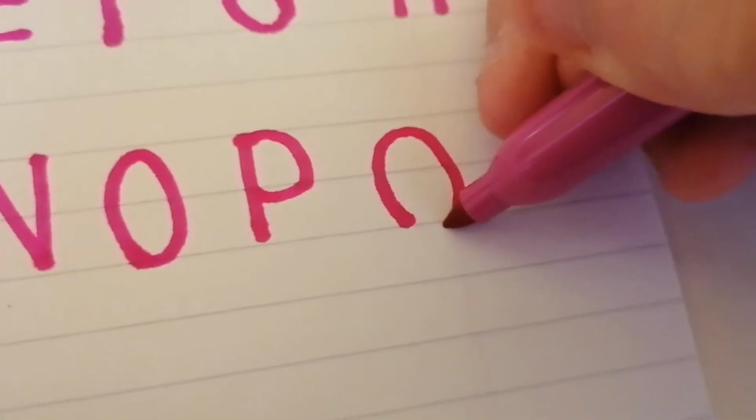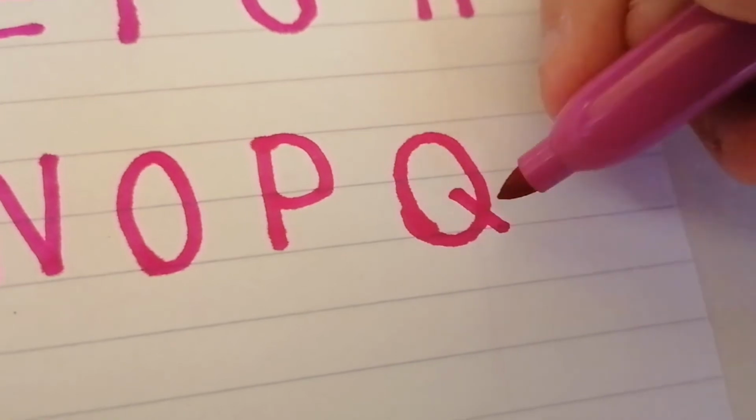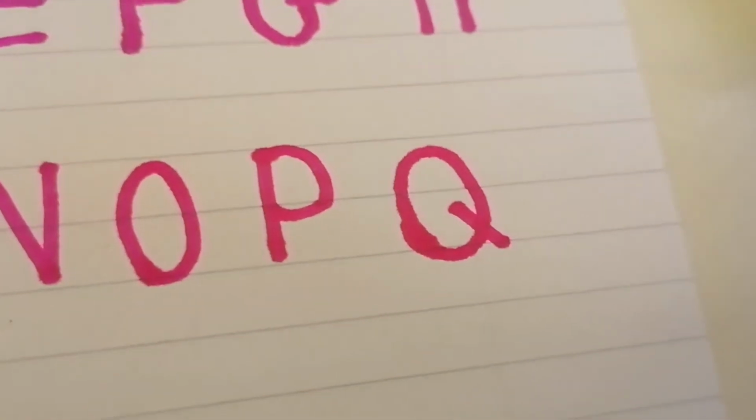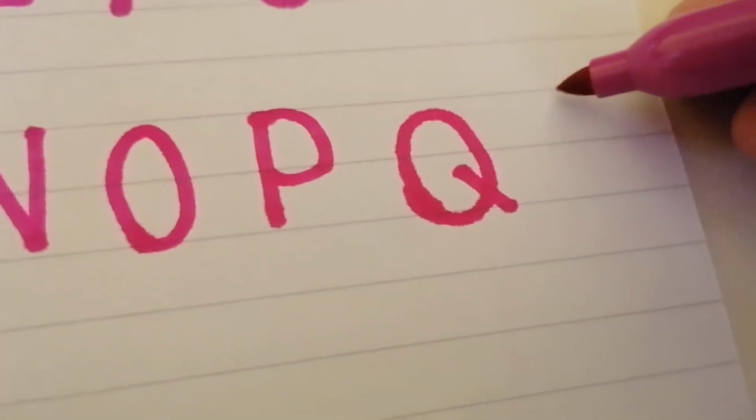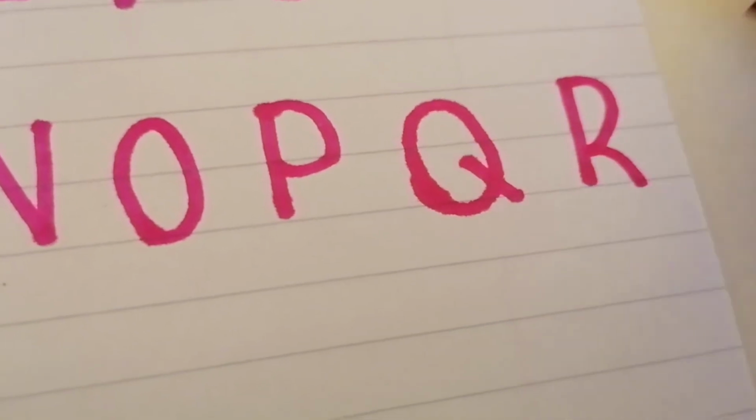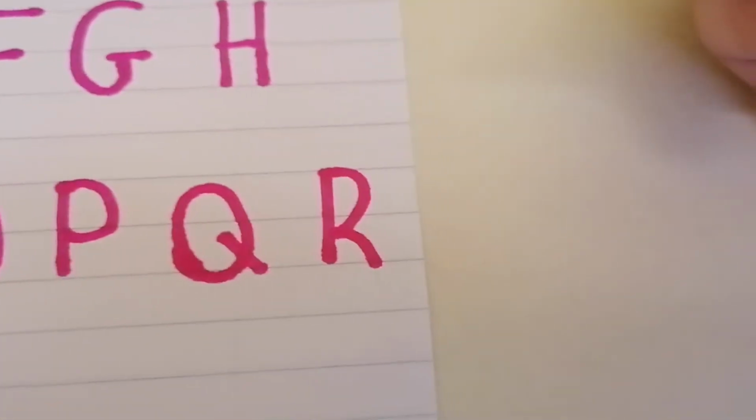Then you have the letter Q, which looks like this. Sorry, I'm losing grip on the paper. Then a line through there. Q. And then you have R. I can't run miles at the front, sorry. R, which looks like that.